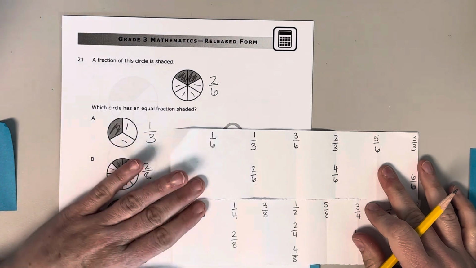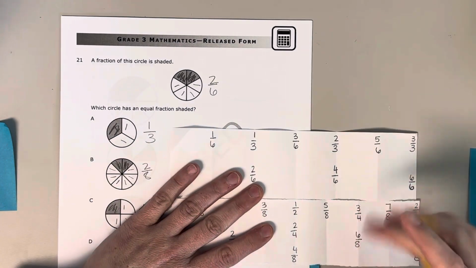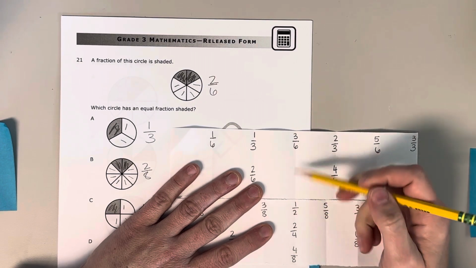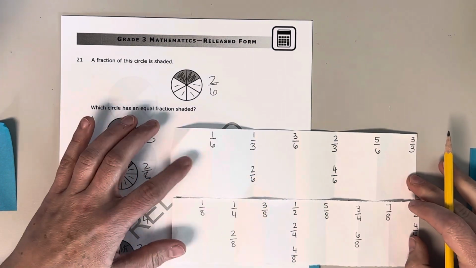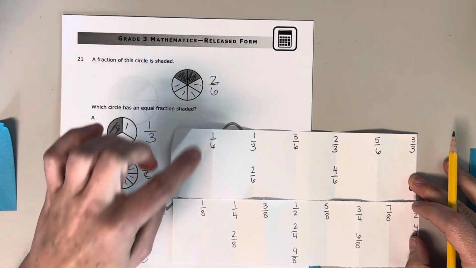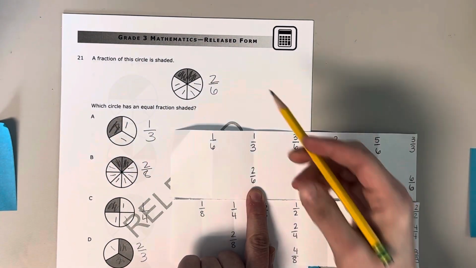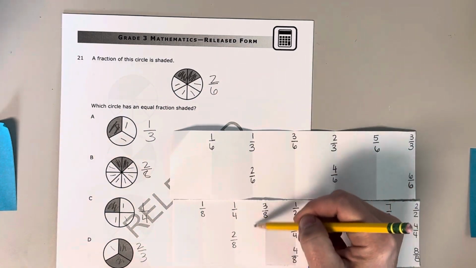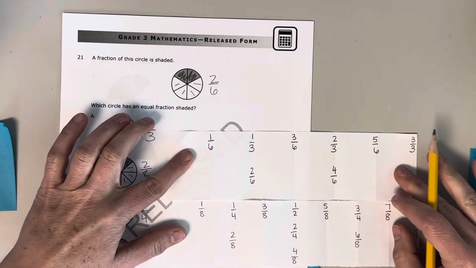Our fraction number lines, and we're going to line up 3/6, 1/2, 2/4, and 4/8. Make sure that's in the middle. Okay, now, which one is the same as 2/6? So 2/6 is right here. Which fraction is the same? What fraction is the same as 2/6?